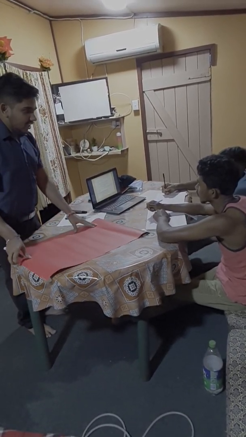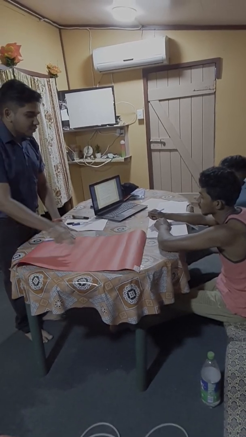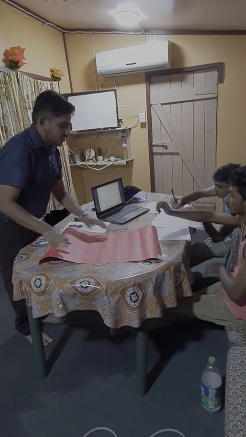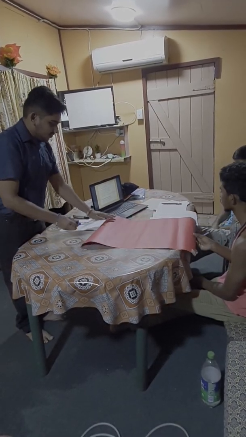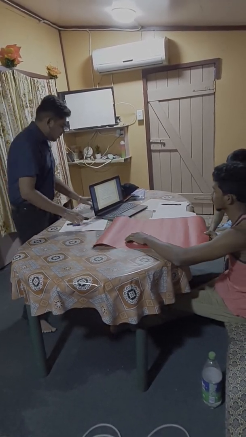Okay, have another activity you have to do. You have to make a chart on the types of plate boundaries. You can do this activity in pairs.